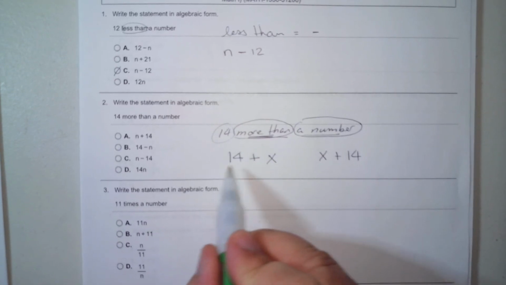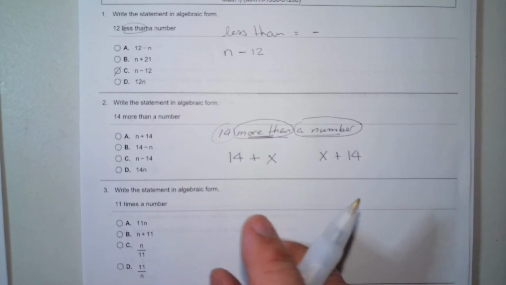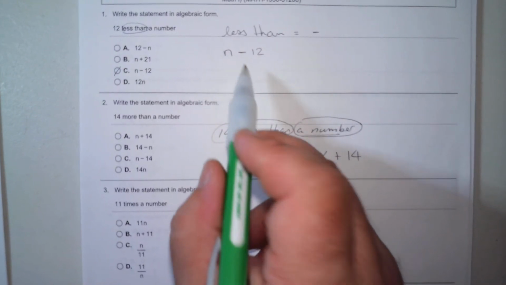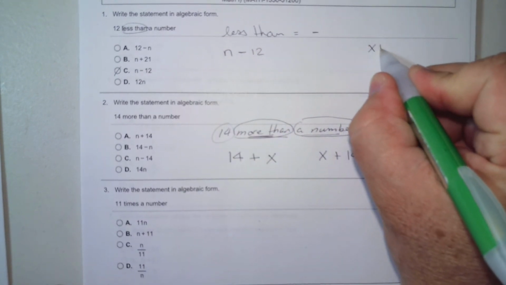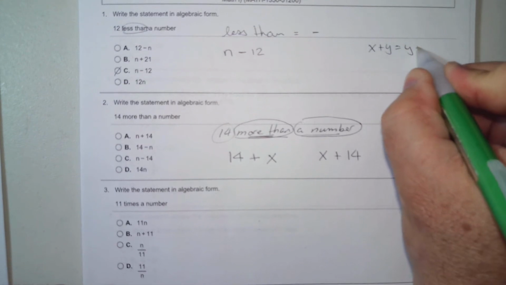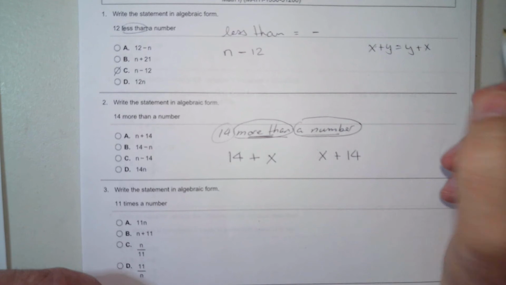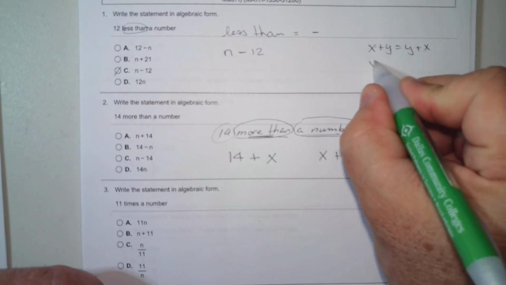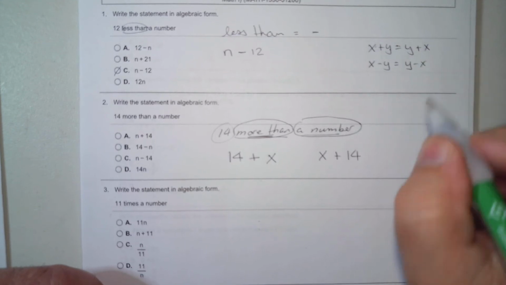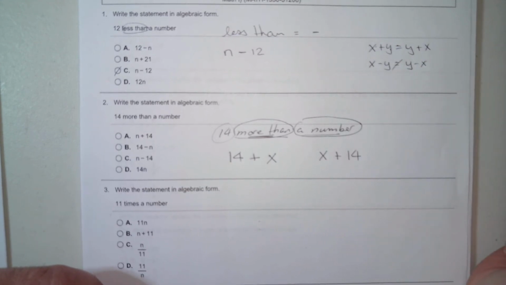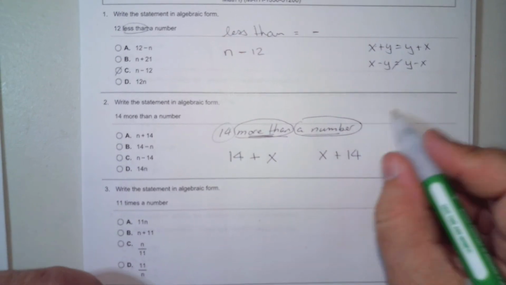But see, with commutativity, I can move those around since they're both positive. You can move them around, but it doesn't work that way with subtraction. Remember, the commutative property said x plus y equals y plus x. 3 plus 4 is 4 plus 3. They both equal 7. However, this does not work. So with addition, it doesn't matter, it works.